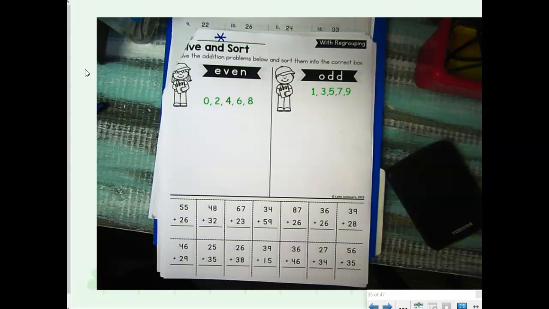Don't forget to put those answers in the Google form, because that is where I'm going to take your grade from. I don't have this paper. You have the paper, so make sure you put it in your Google form so I'll have your answers, okay? Do your very best work.